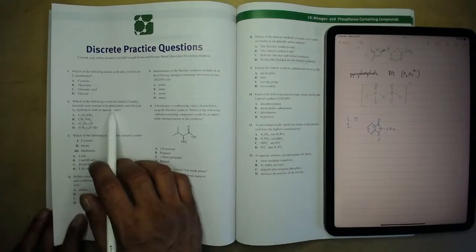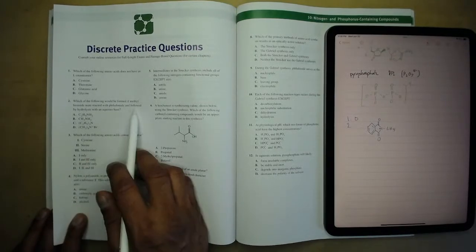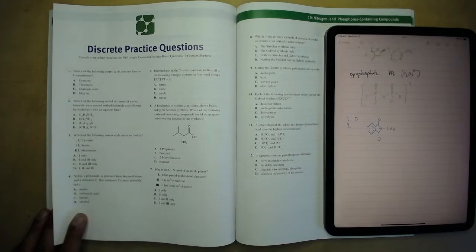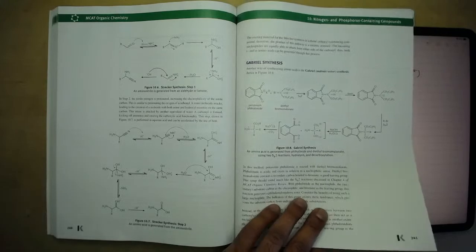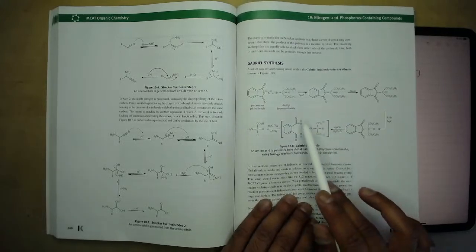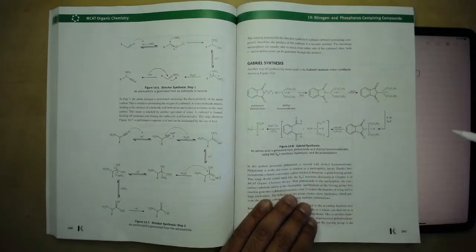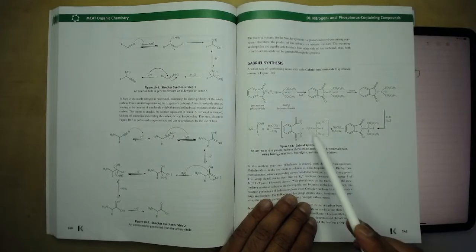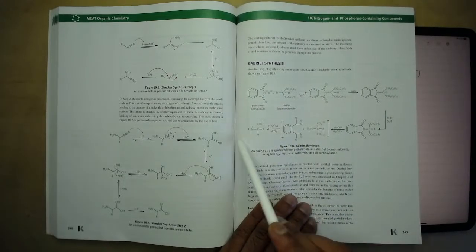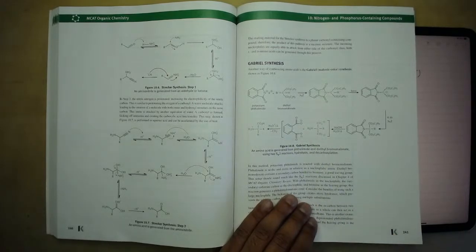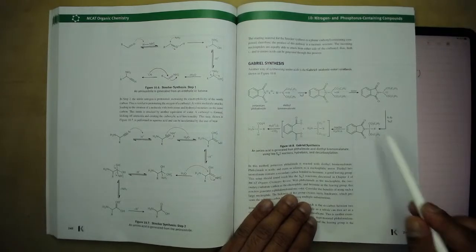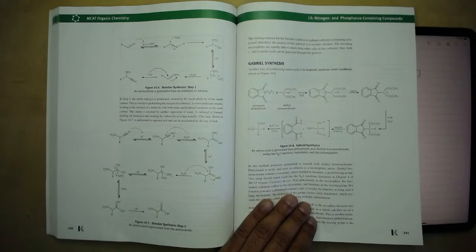Oh, and followed with hydrolysis and aqueous base. So the hydrolysis and aqueous base gets rid of our phthalimide moiety. So we just have N attached to R without the C's.